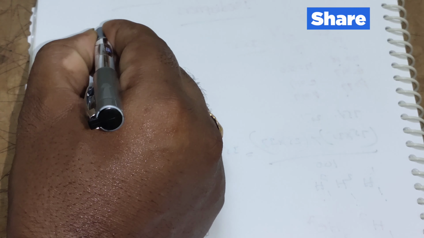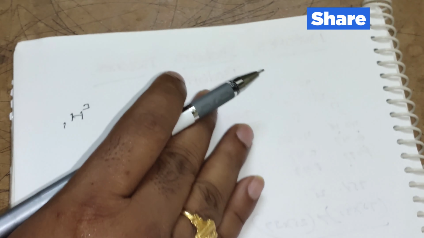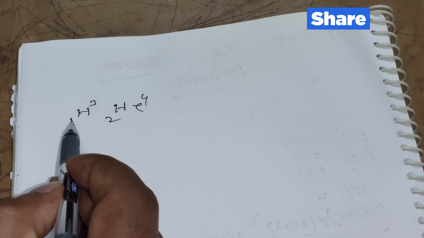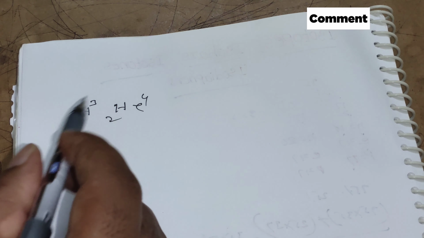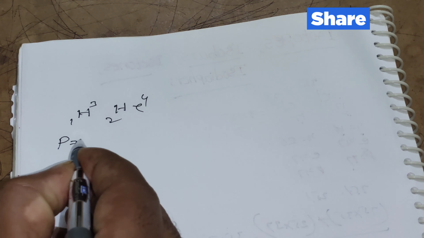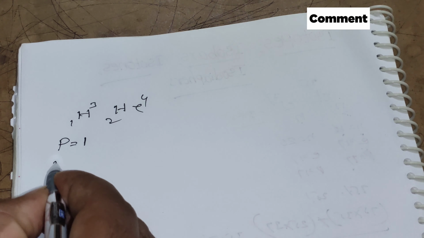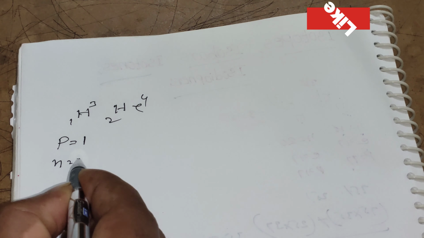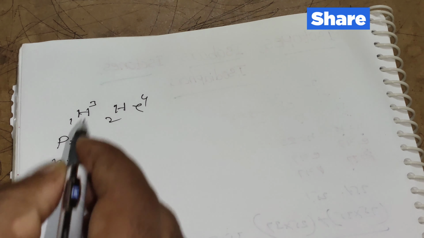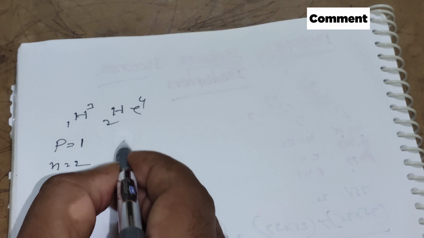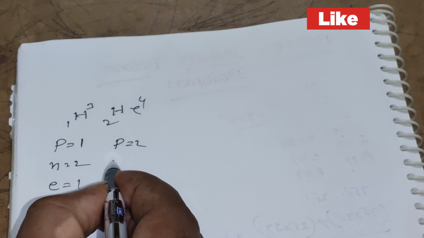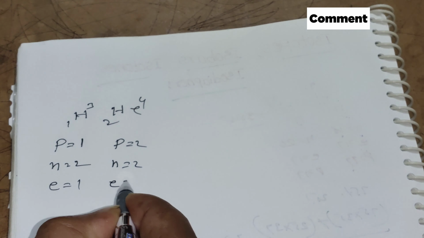For example, hydrogen 1,3, which is tritium, and along with that helium 2,4. Now here the number of protons in hydrogen is 1, the number of neutrons is 2, and the number of electrons is 1. Whereas in helium the number of protons is 2, the number of neutrons is 2, and the number of electrons is 2.